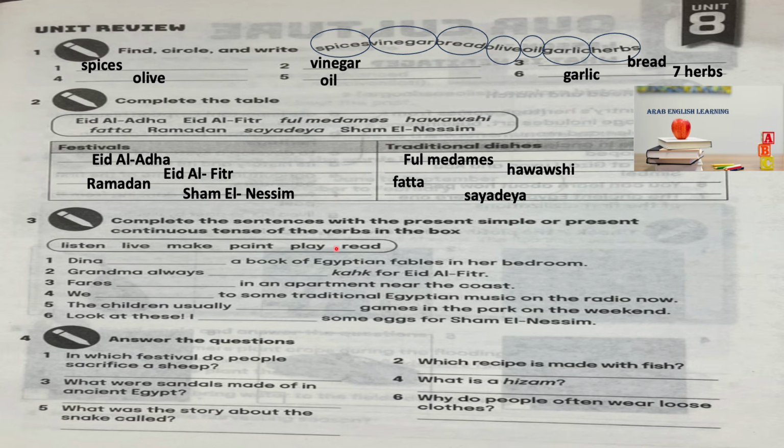Exercise 3. Complete the sentences with the present simple or present continuous tense of the verbs in the box. Number 1. Dina is reading a book of Egyptian fables in her bedroom. 2. Grandma always makes kak for Eid al-Fitr. 3. Faris lives in an apartment near the coast. 4. We are listening to some traditional Egyptian music on the radio now. 5. The children usually play games in the park on the weekend. 6. Look at these. I'm painting some eggs for Sham al-Nisim.